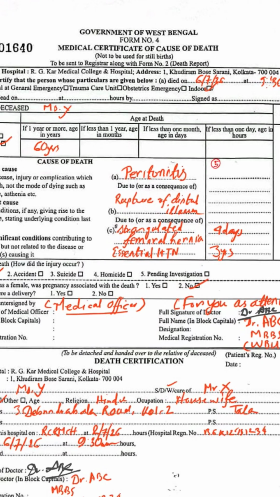Mention the approximate time interval between the onset of each condition and disease. For example, the patient is suffering from essential hypertension for 3 years, so I have written the 3 years in point number 5. So this is a special situation.